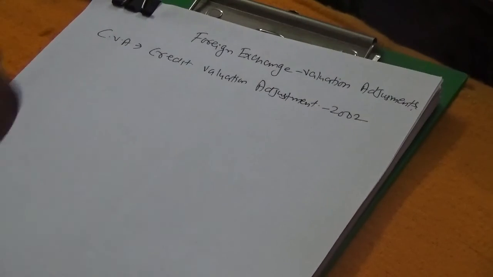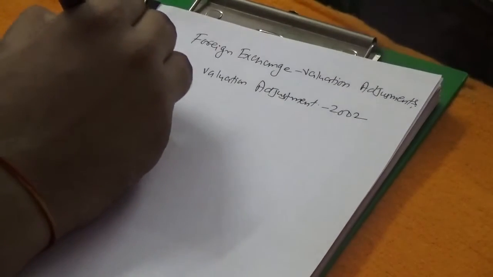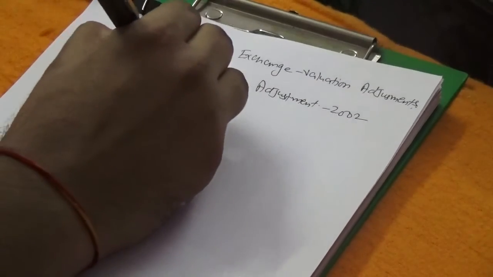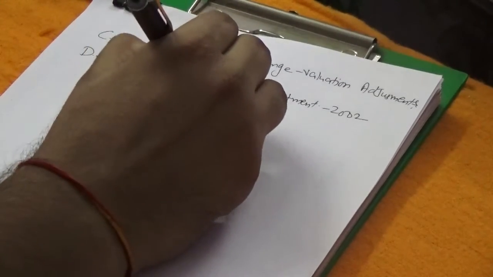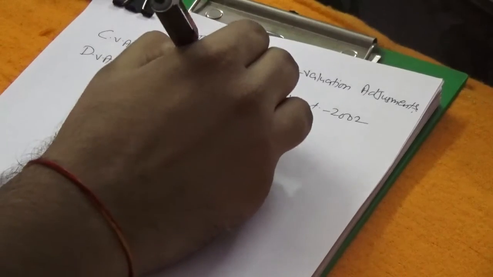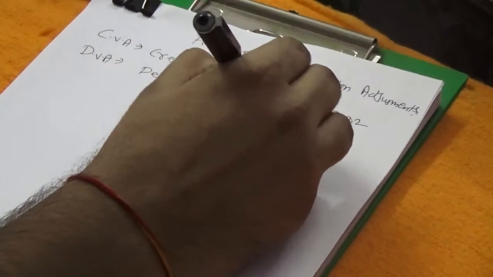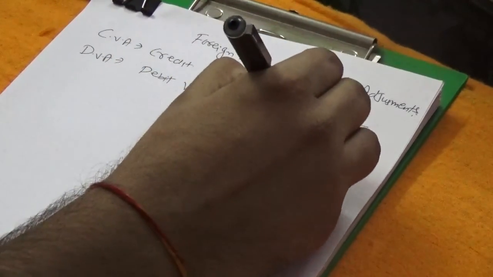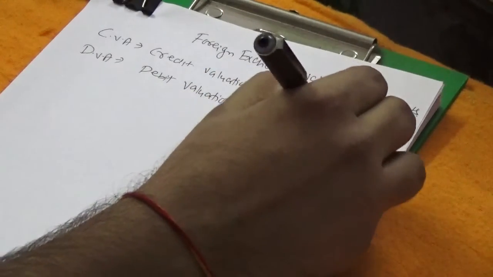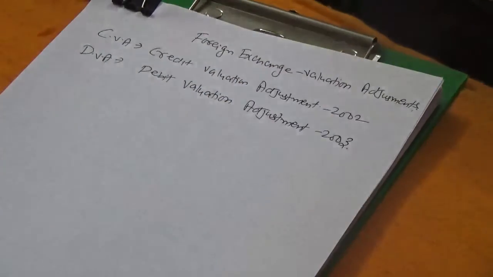And then another comes DVA, debit valuation adjustment, which was around 2003.